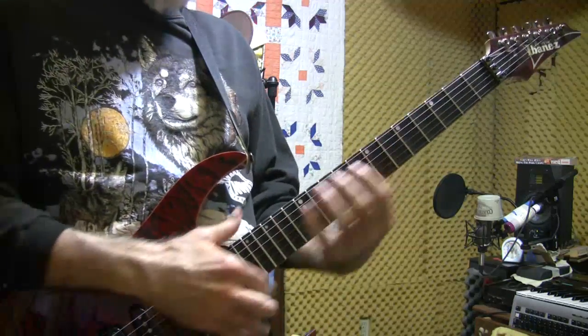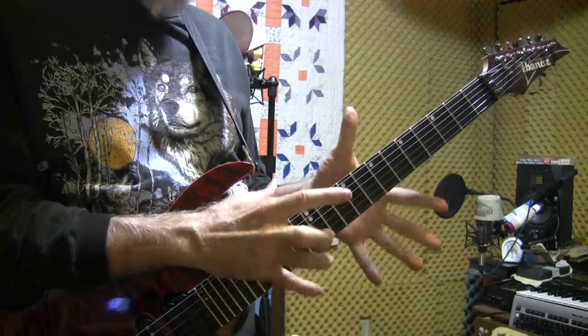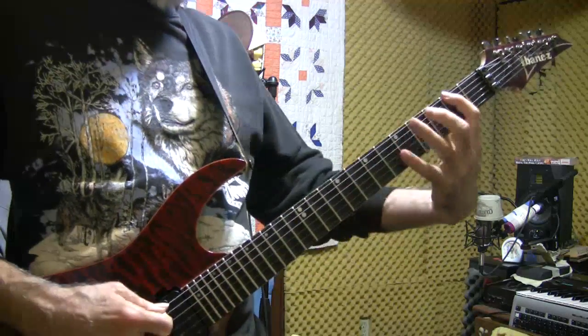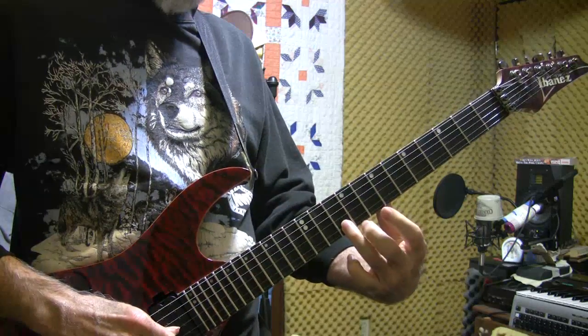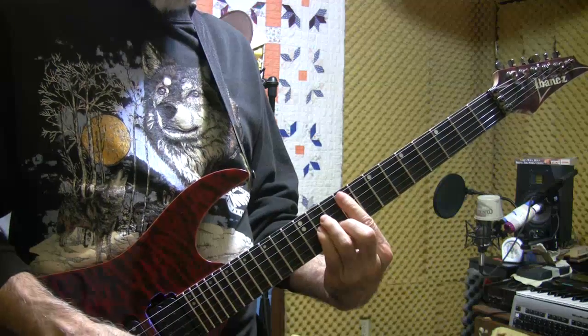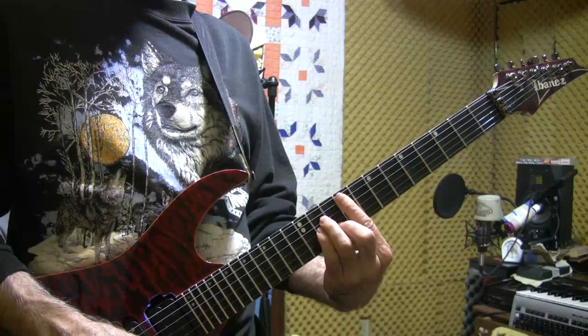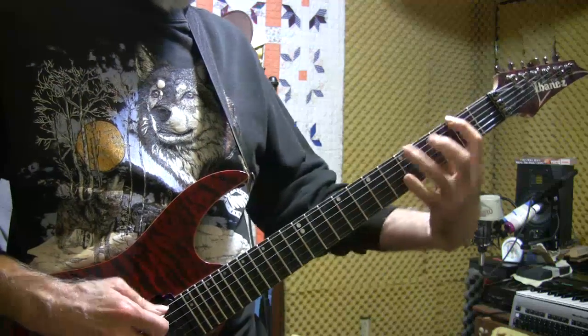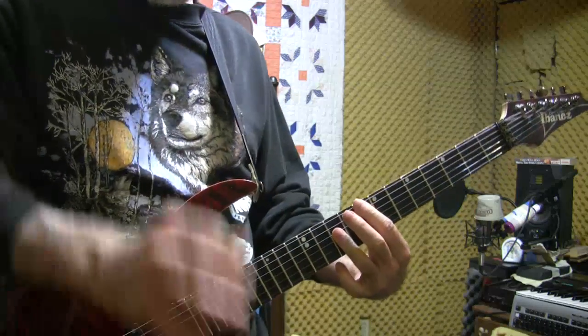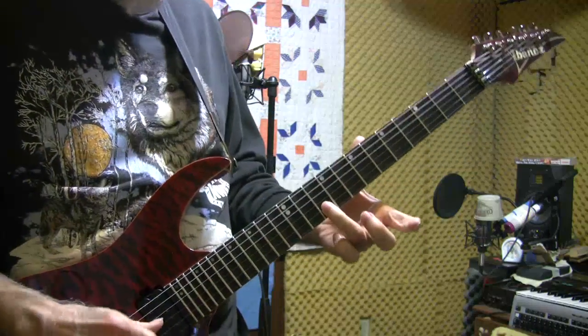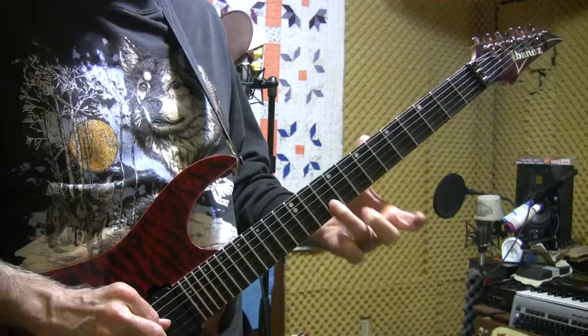So I wind my way to an E major key, and then so that's right. That's where we are. F sharp minor. And the reason I went there is because I wanted that note to be a pedal tone.